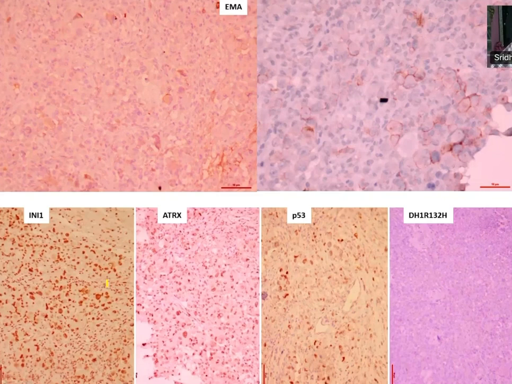Okay, it is here. So like other cases, we did IDH1, which is negative here. Okay, I is missing, sorry for that. P53 is strongly positive in at least more than 10% of cells. ATRX is retained, and because somebody told us about rhabdoid morphology, INI1 was done and is retained. So what do you want to call here? Anything which you want to suggest? So BRAF.